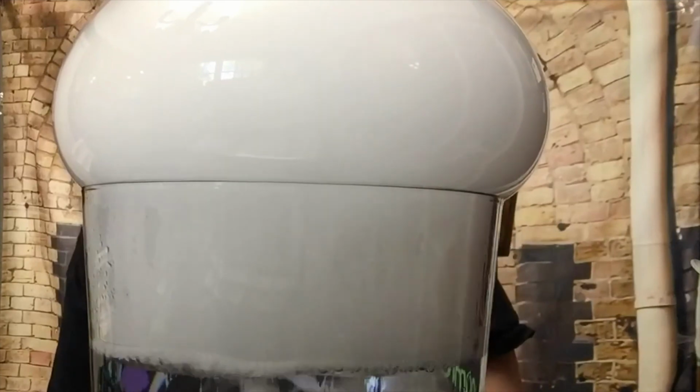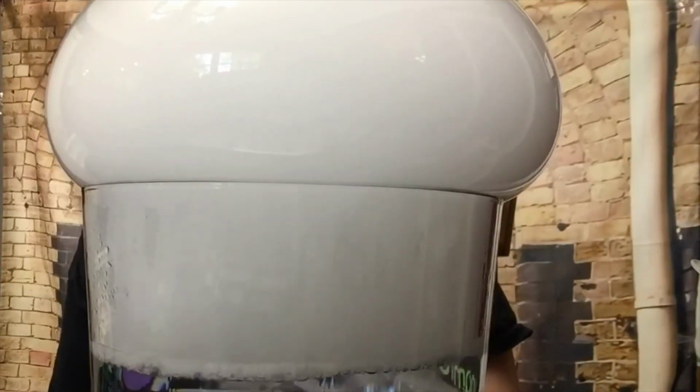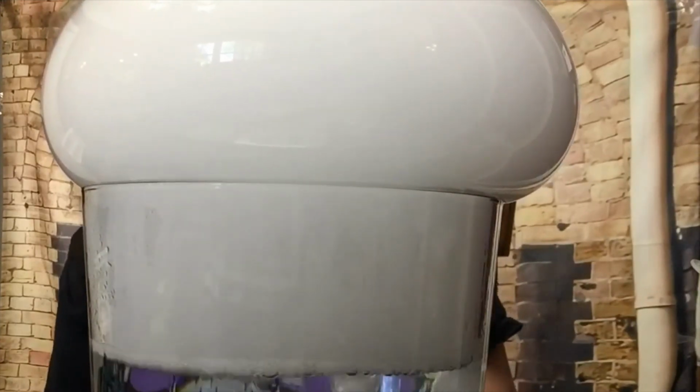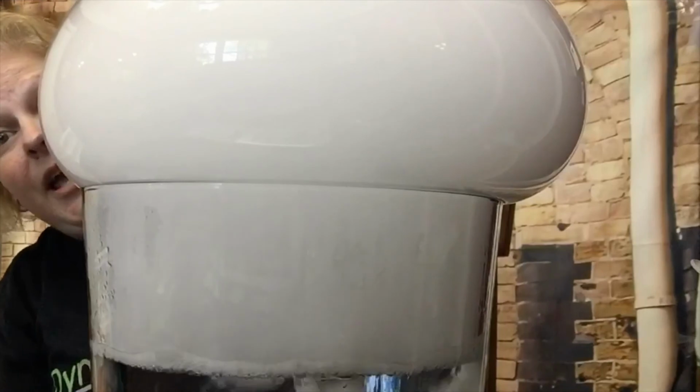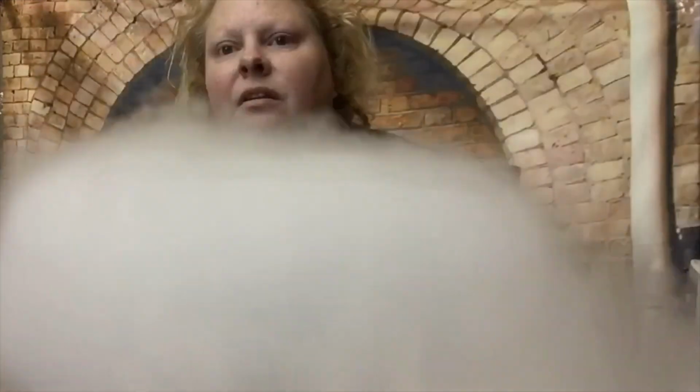But wait for it to pop. It's about to get very, very cool when this happens. This is, by the way, an enormous crystal ball. I can barely see you guys. There you are. That's what happens when it pops. Amazing.